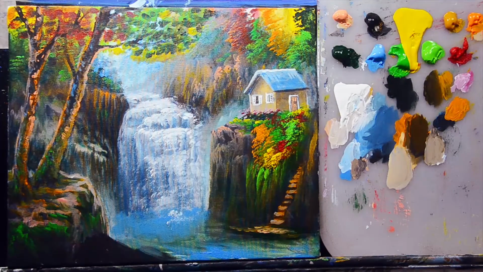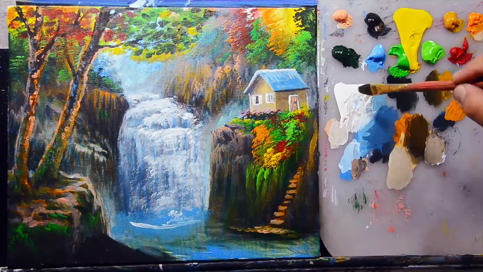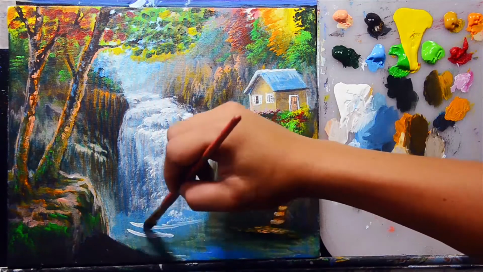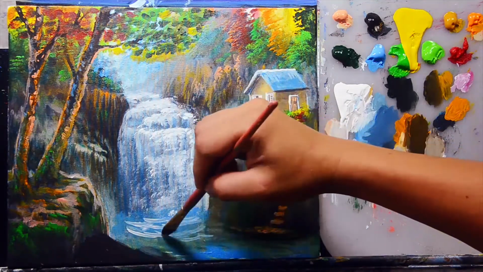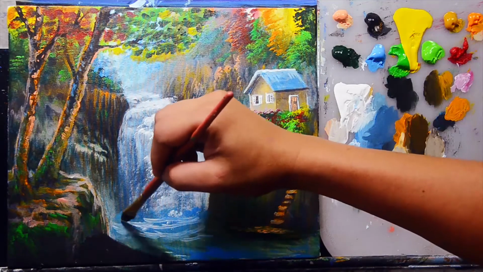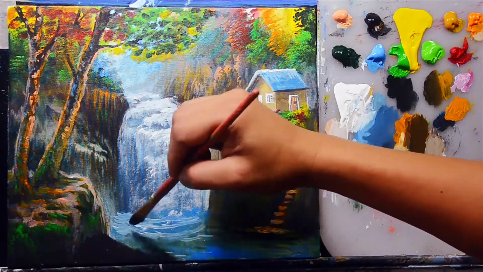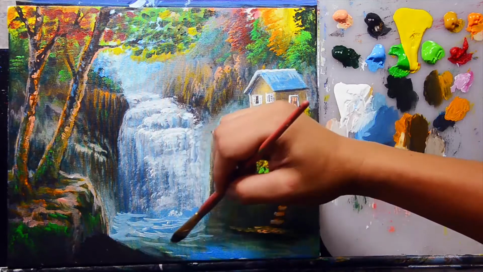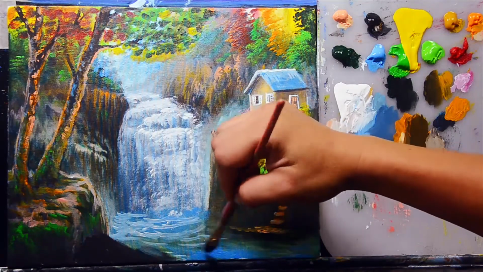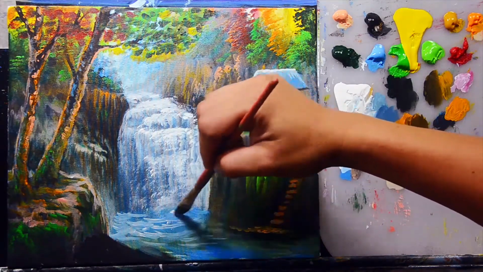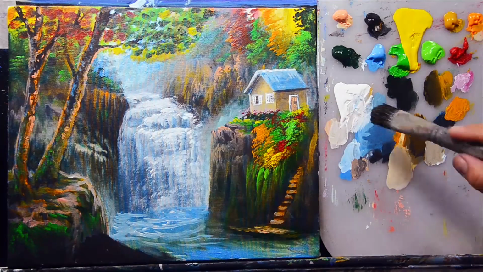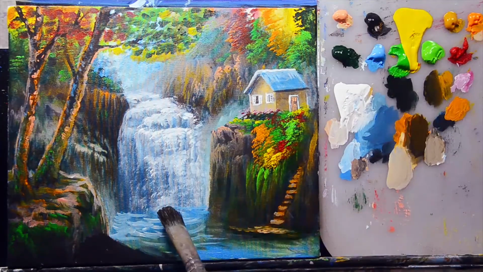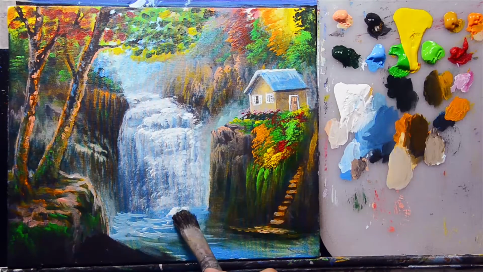It's much better to use a little bit smaller brush for that there. Going to add the titanium white here. This portion for my waves effect, or the waves effect coming from the water, the falling water there, my waterfalls. There, I'm going to use my number 12 flat brush for my waterfalls here. That one there.